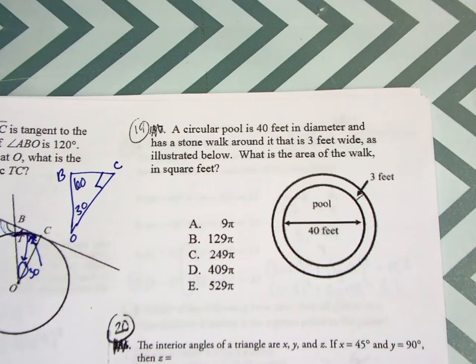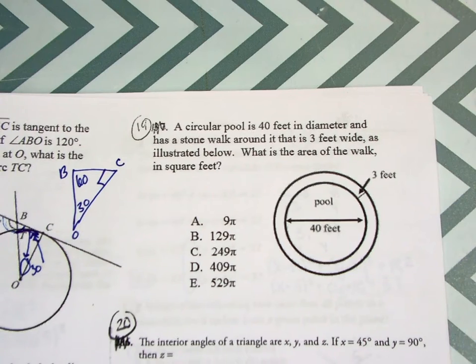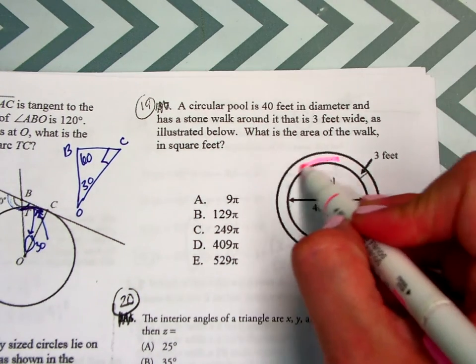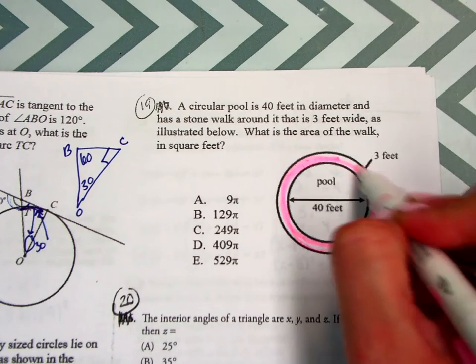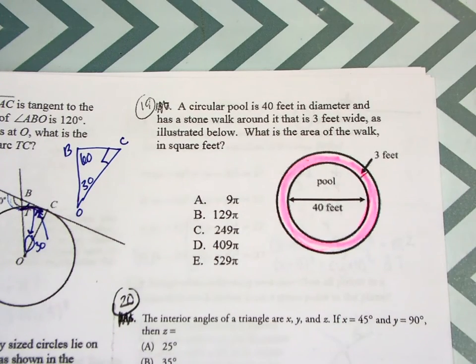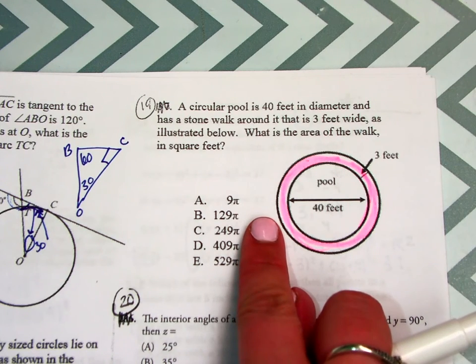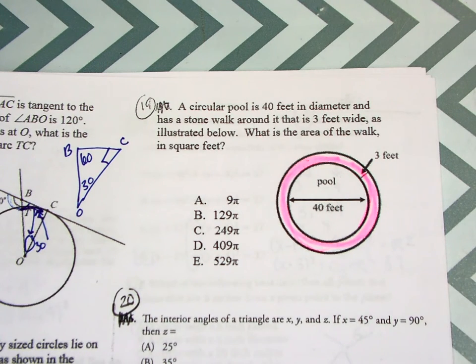Number 19, in a circular pool, it has a 40-foot diameter and a stone walkway that's 3 feet wide. You want to know the area of the walkway. So our end goal here is to find the area of this walkway, which means I need to find the area of the pool, and I need to find the area of the pool plus the walkway, and then I'm going to subtract the area of the pool. I need to remove it.